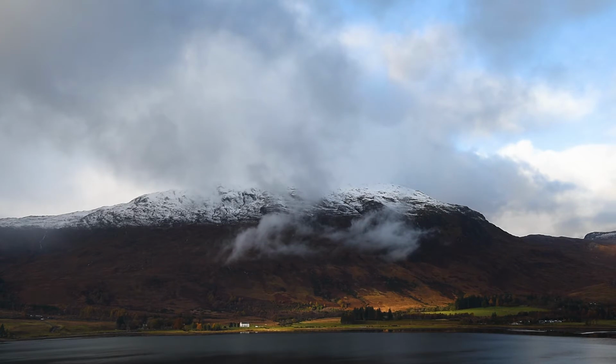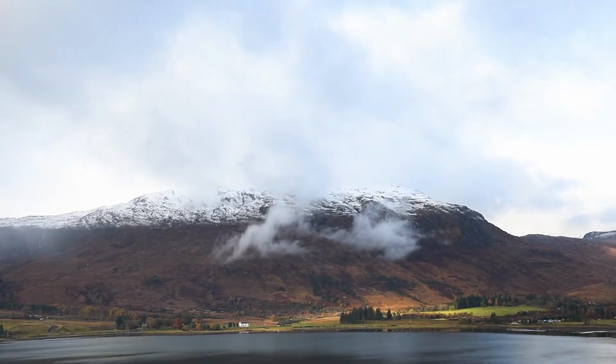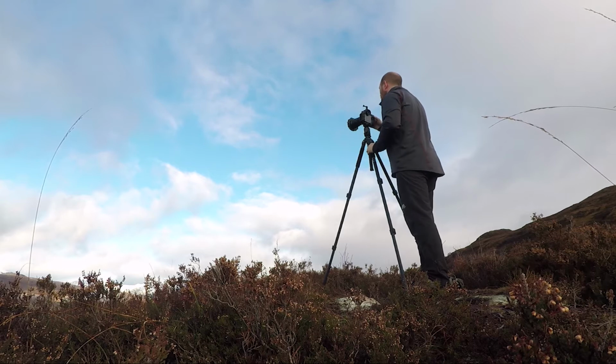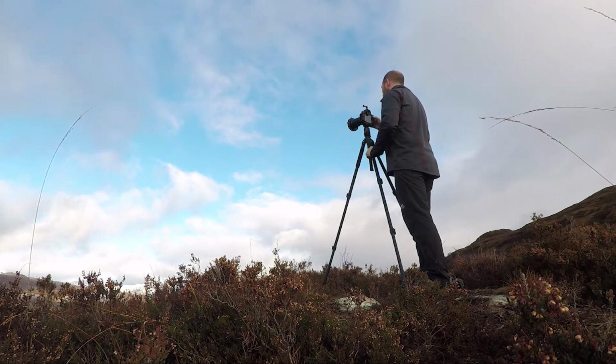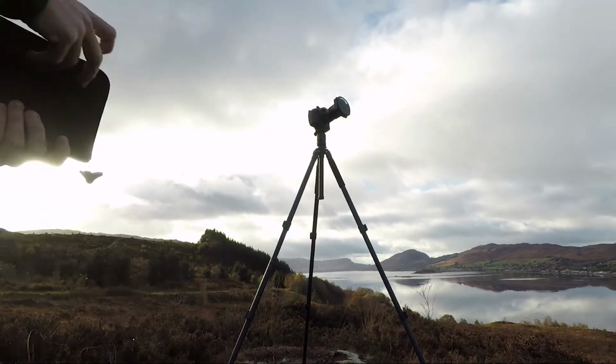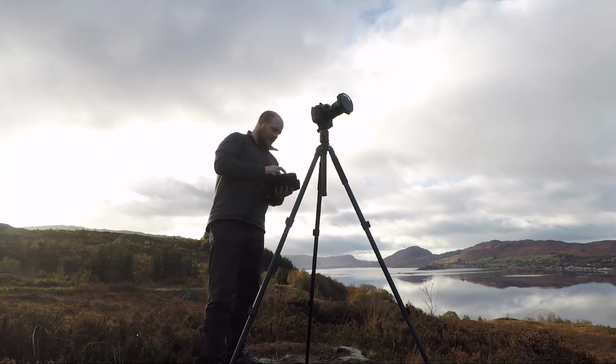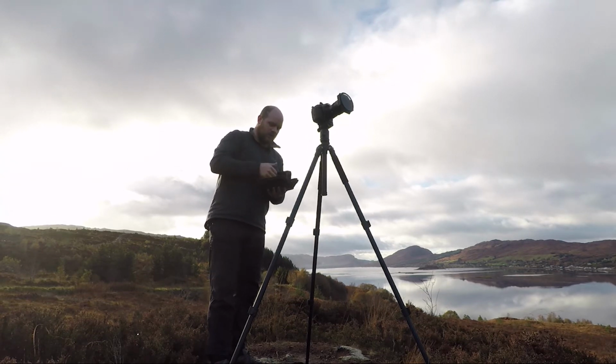I'm hoping this is going to be okay with the 24 to 70. It's looking pretty good. I'm getting just the edge of the loch, and then a stream leaving the side. But that light that I've been looking for is now starting to head over that way. Beautiful. So I'm now going to introduce a gradient filter, just because of the way that light in the sky is coming. I don't think it's going to need much.